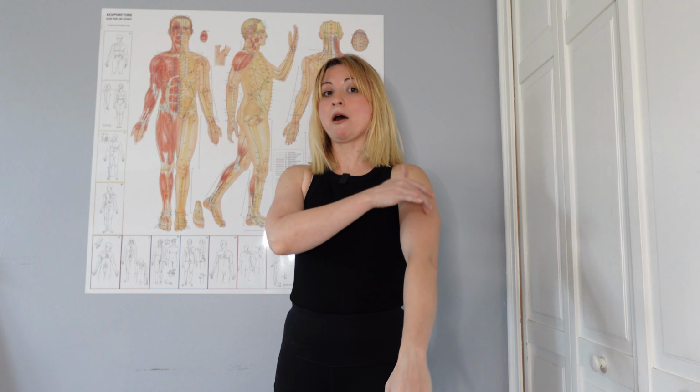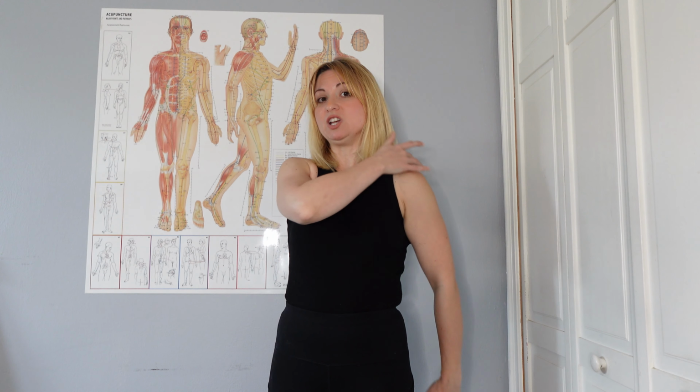So this channel runs from the fourth finger all the way up the posterior aspect of the arm, and it ends in the head as well. So really, really interesting, right? Looking at the meridian channels and looking at what is anterior, what is posterior in the Western anatomical concepts.